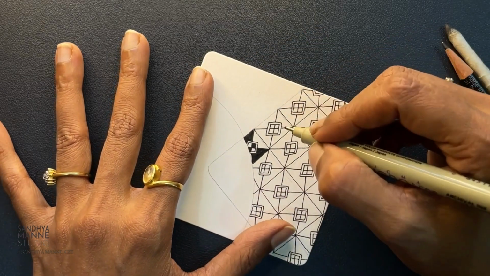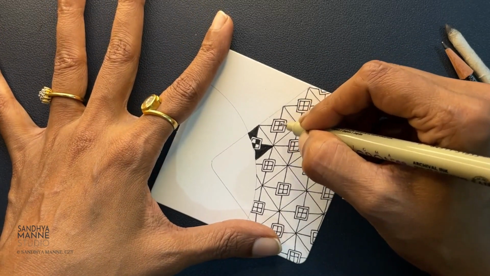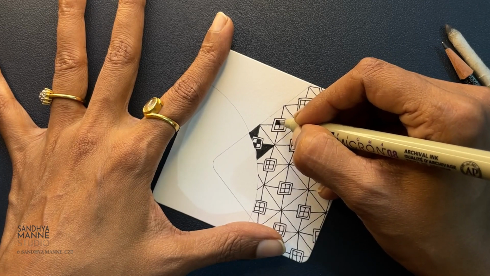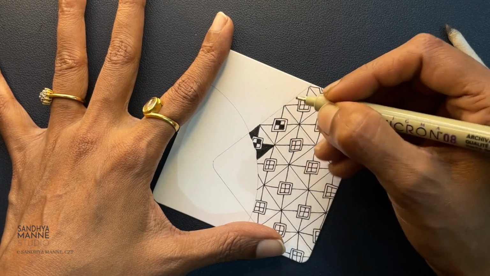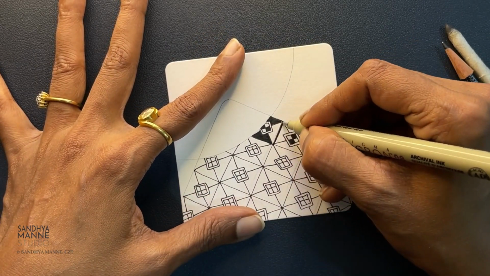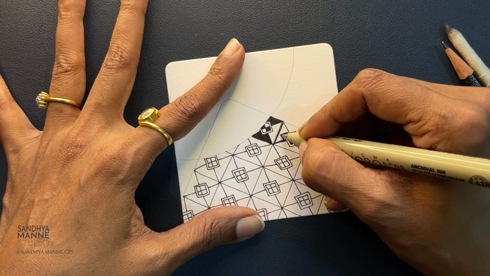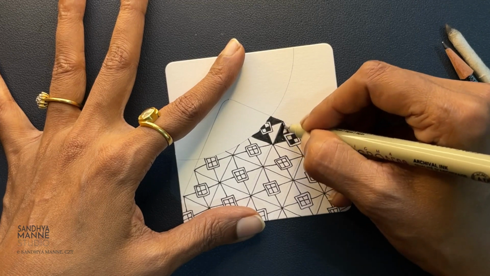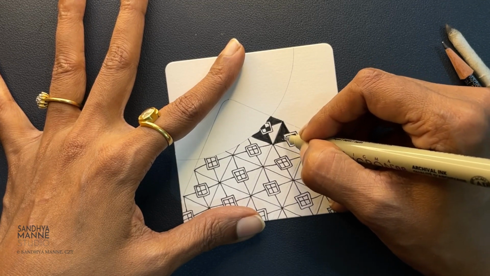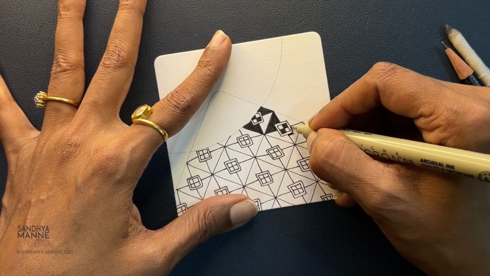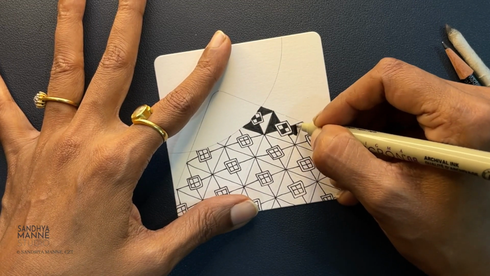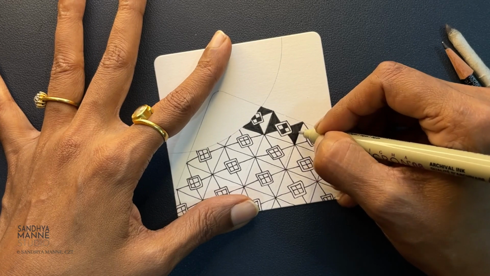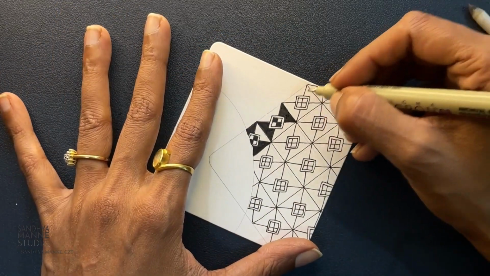Now when we move to the one that's right next to the next square, I'm going to add black here and here, and we are going to fill black here on this side, and this side. So we're going to alternate this.